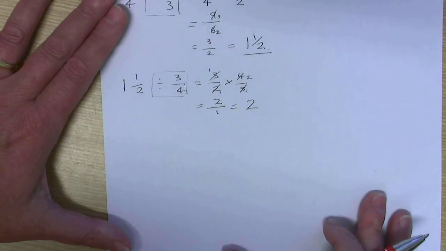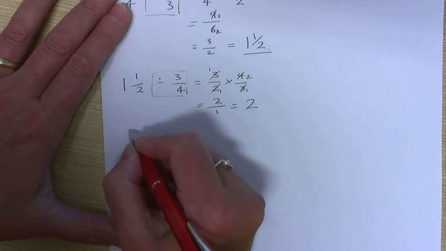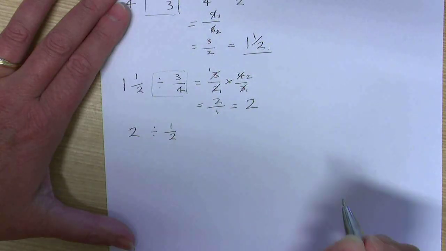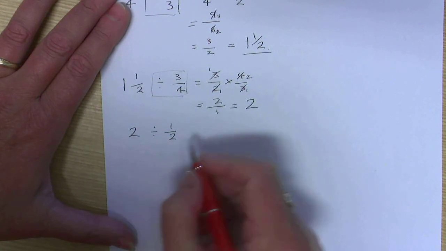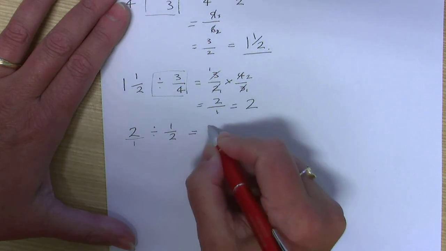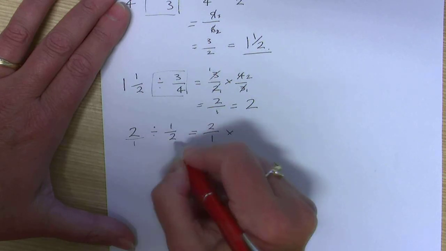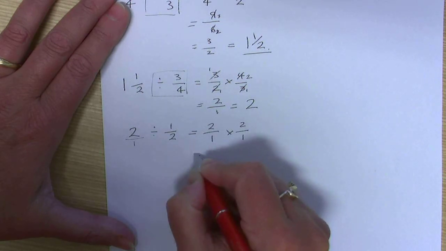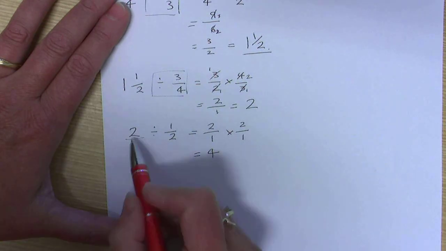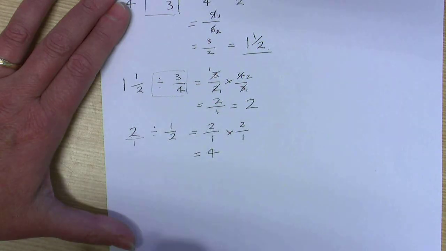Okay, so the only other thing that we need to have a quick look at is if I have a whole number. So if I have 2 divided by a half, by looking at that, you probably already know what the answer is, but we'll still do the process. 2 is the same as 2 over 1, so we have 2 over 1 times, now we do the reciprocal of this, 2 over 1, 2 times 2 is 4 over 1, which is 4. You know that 2 divided by a half, or how many times does a half go into 2? 4 times. So that's our answer.